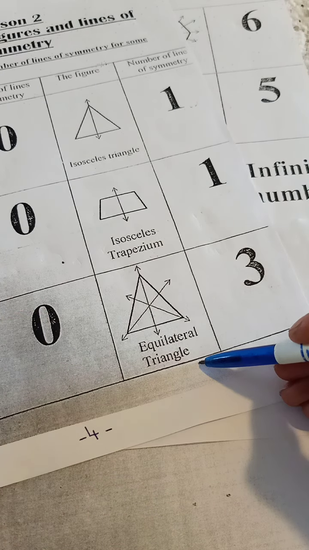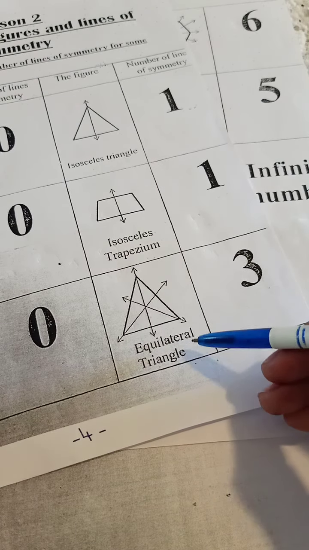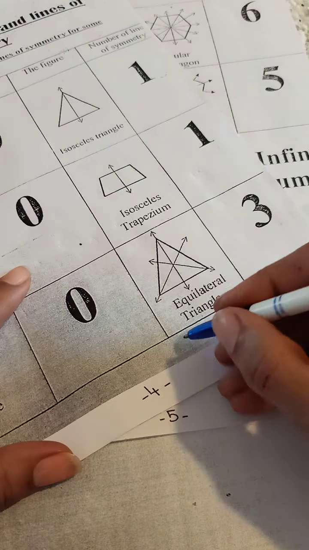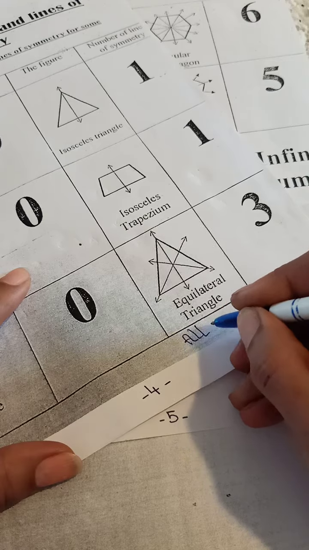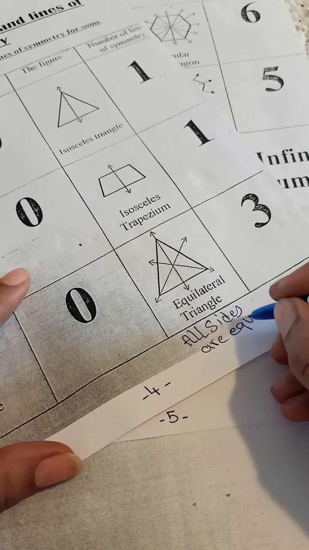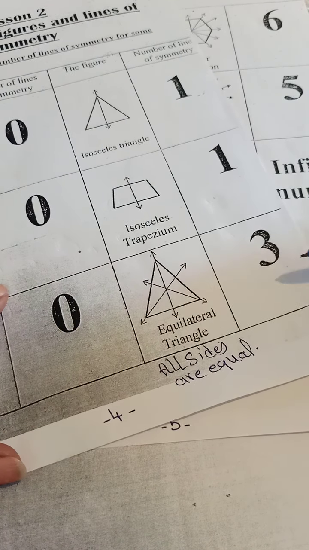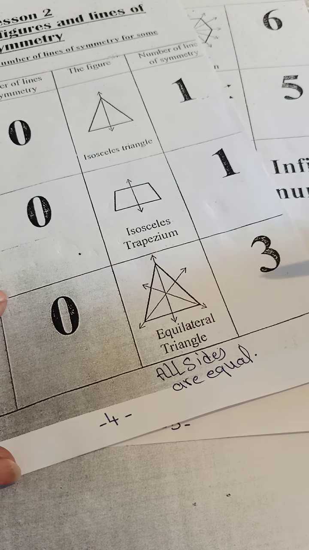The next figure is the equilateral triangle. Because all sides are equal, and it has three sides, it has three lines of symmetry.